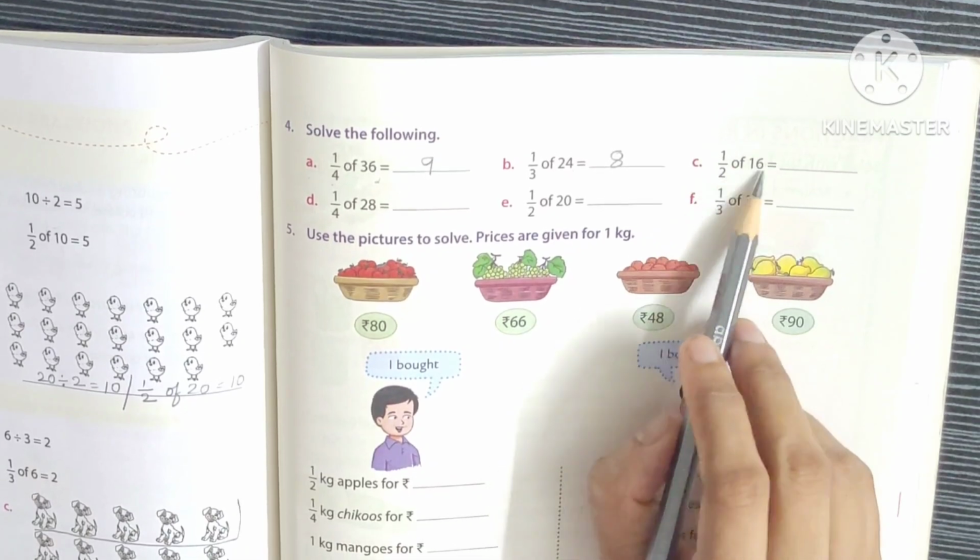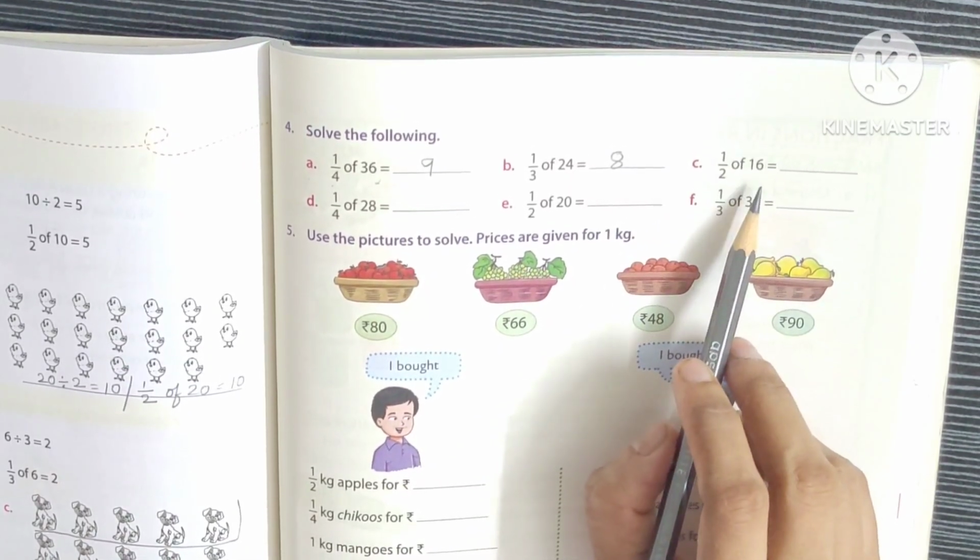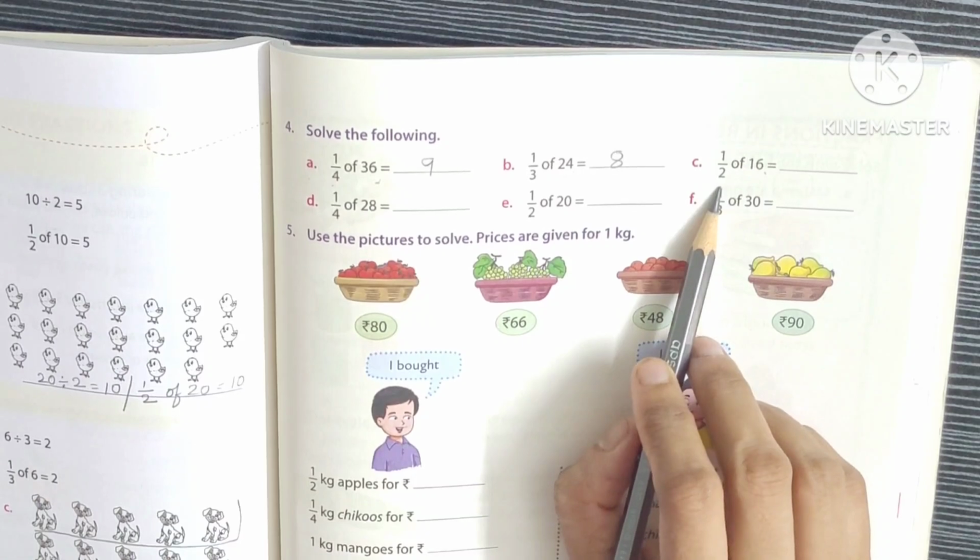1 by 2. Half of 16. 1 by 2 of 16. 16 divided by 2.